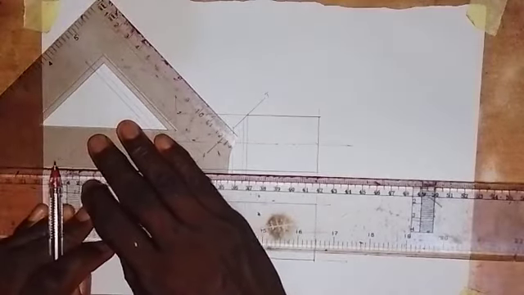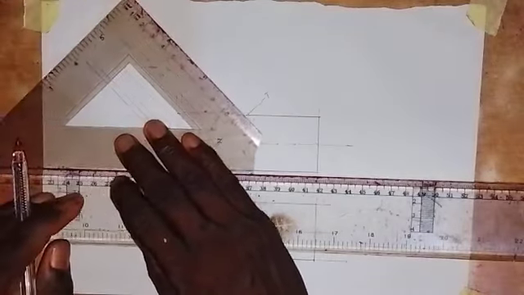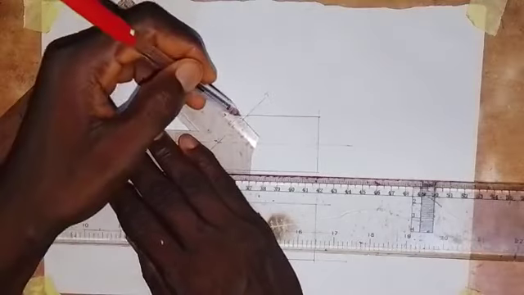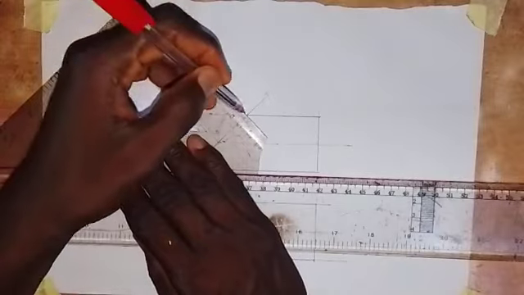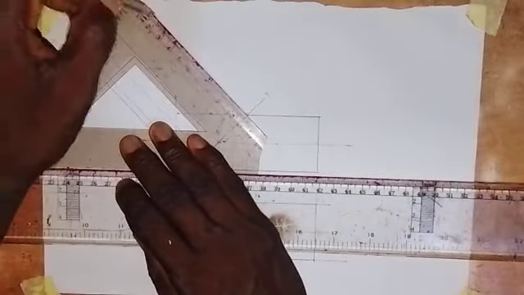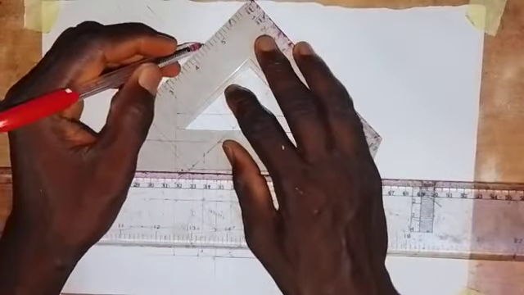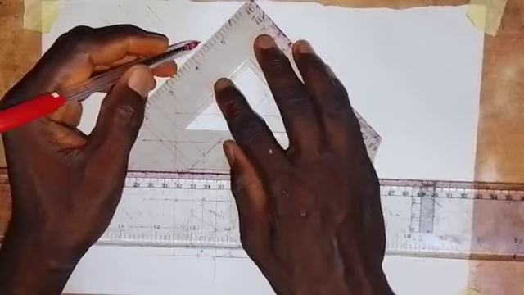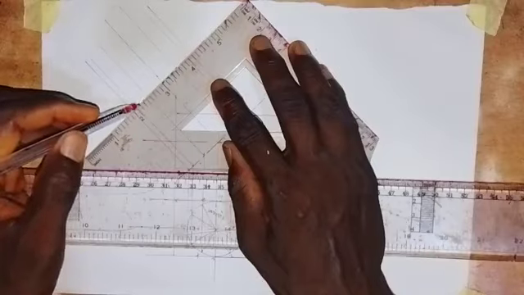Okay, and then at this point here, we also draw a line, and we come to this point also, we draw a line in this direction. Then at this point, we draw a line in this direction. So we have this now. Then we move away a little bit, and draw a center line here. So we draw a center line like this. So it goes like this. Okay, so we have the center line.